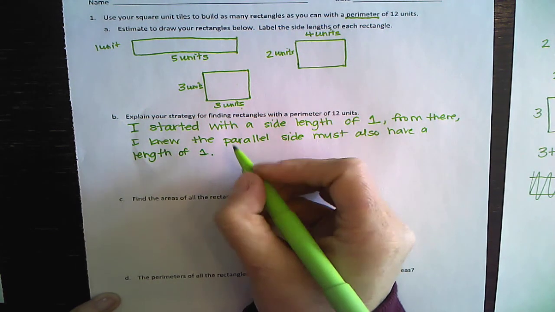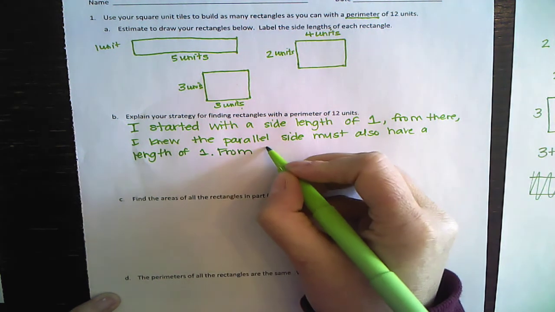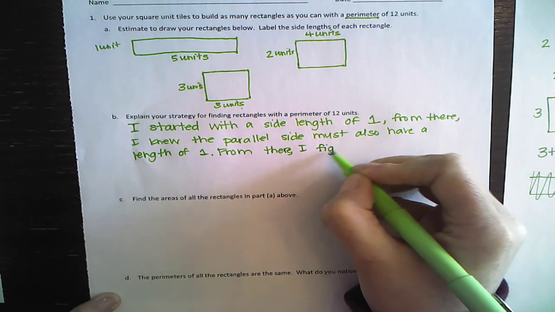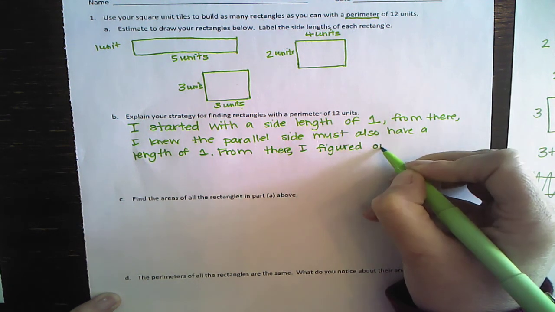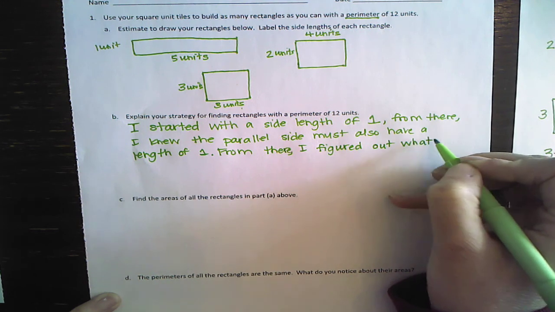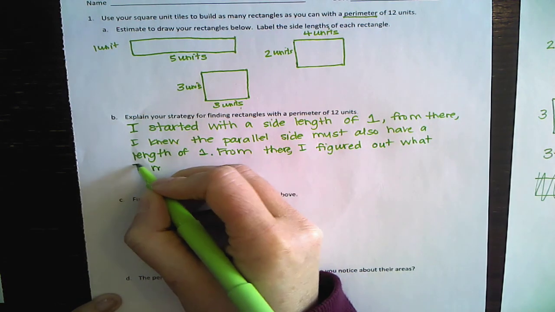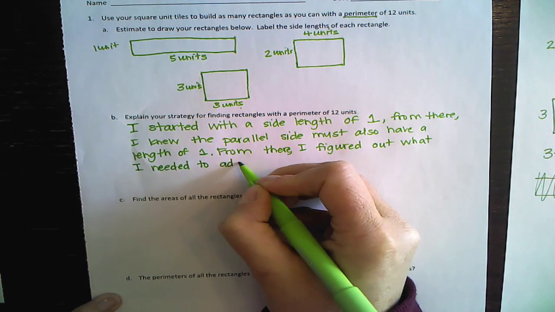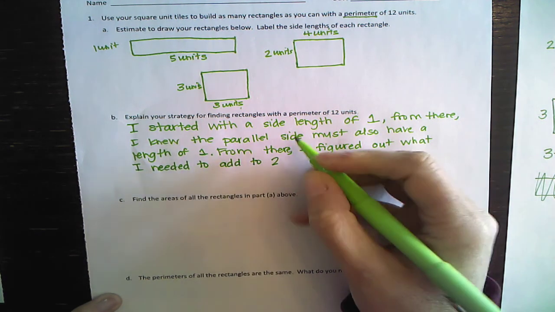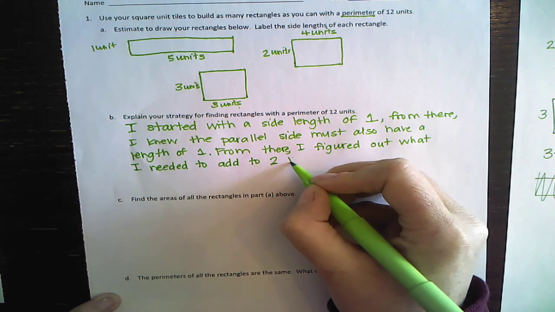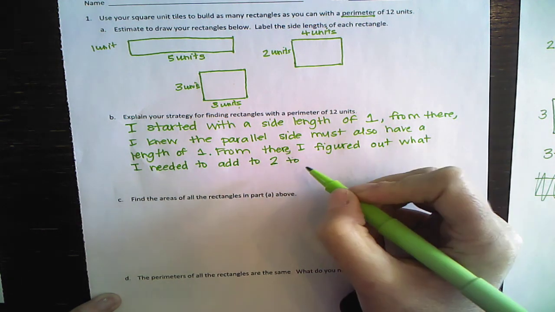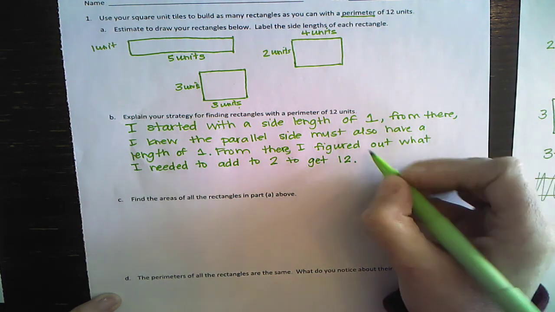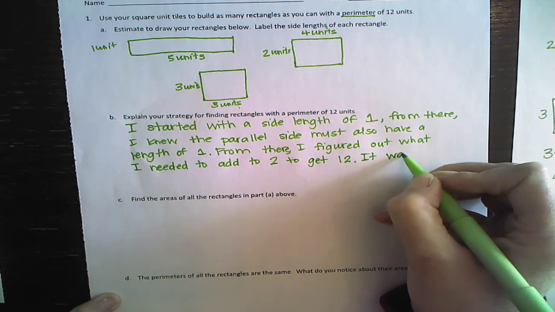From there, I figured out what I needed to add to 2 to get 12. It was 10.